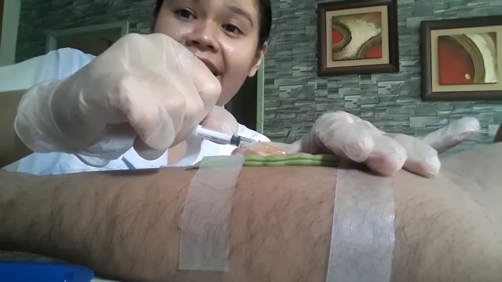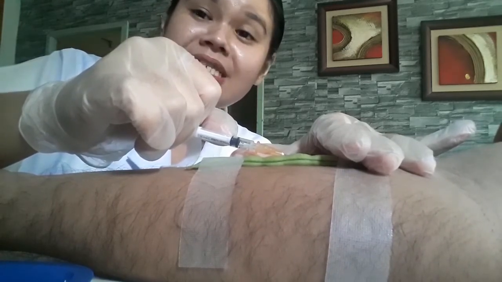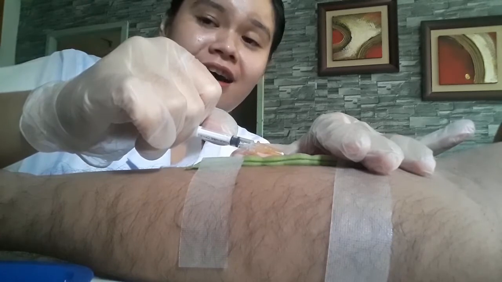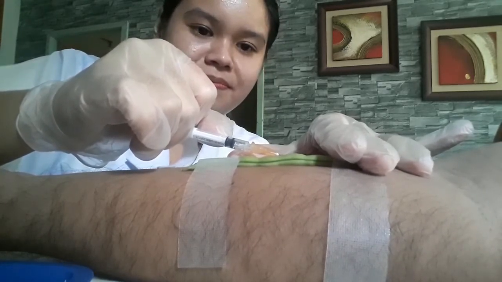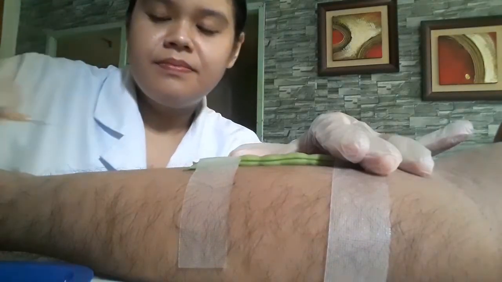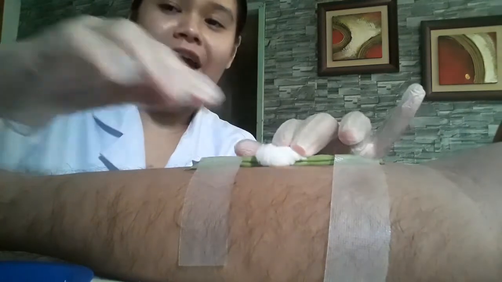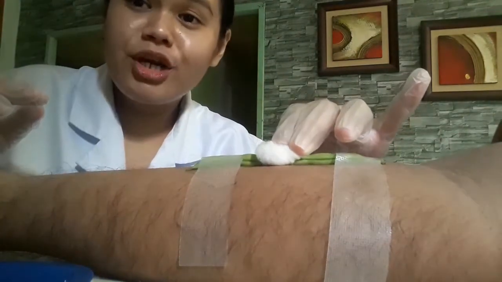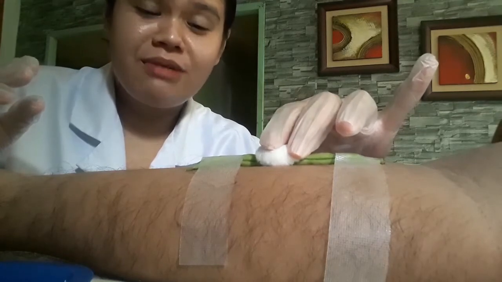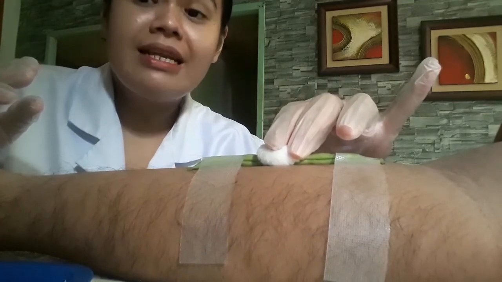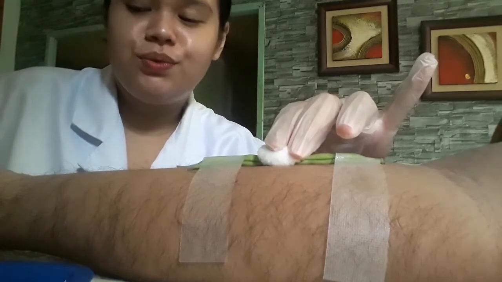If you see a resemblance of a mosquito bite on the patient's skin, withdraw the needle at the same angle and pat with a dry cotton ball. And remember, do not massage the site where you injected the medication because it might damage the tissue.